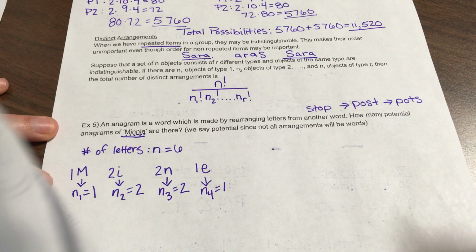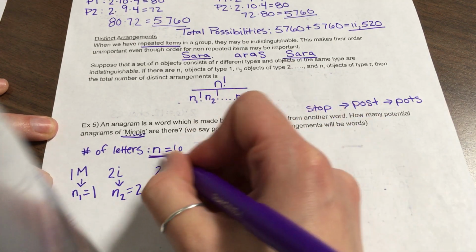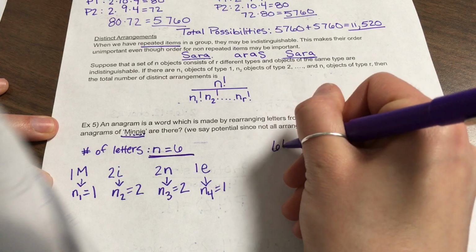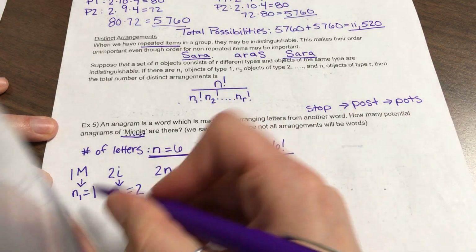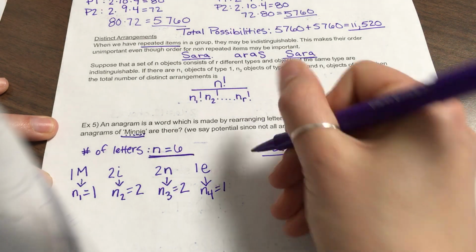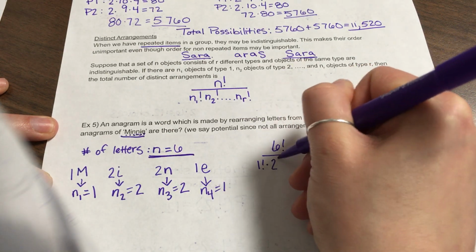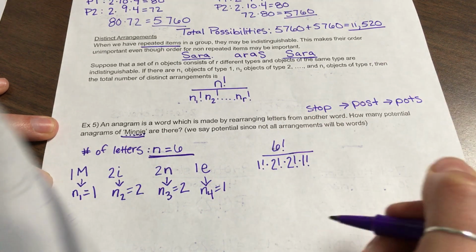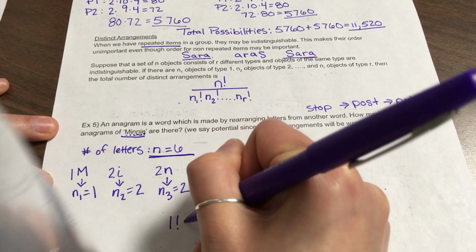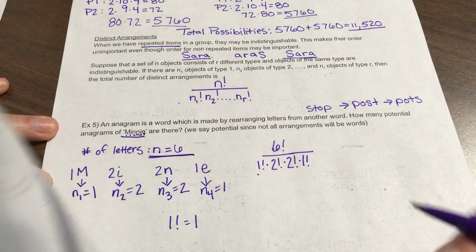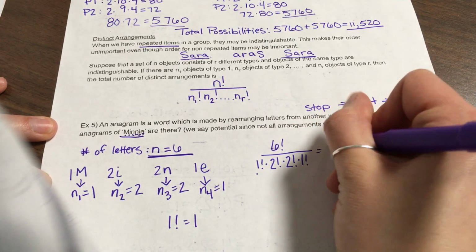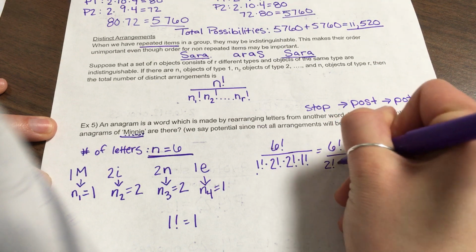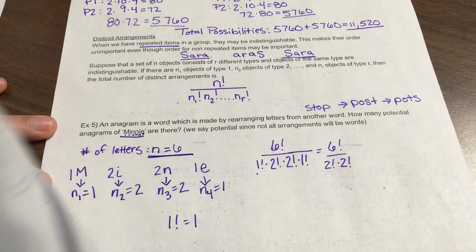Now for our formula, we'll take N, no subs, just plain old N, factorial, so 6 factorial, and divide by each of my sub-factorials. So 1 factorial times 2 factorial times 2 factorial times 1 factorial. Now 1 factorial is just going to be 1. So is it super necessary to write 1 factorial? Not really. What we really have is 6 factorial over 2 factorial times 2 factorial. But the ones don't hurt anything, so it's okay if you write them in there.